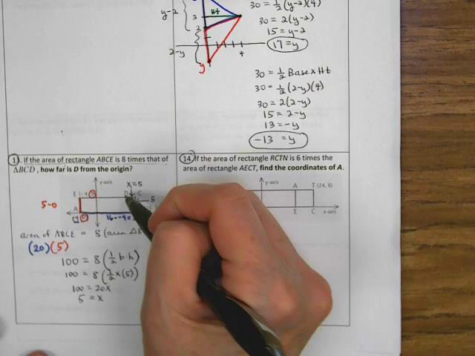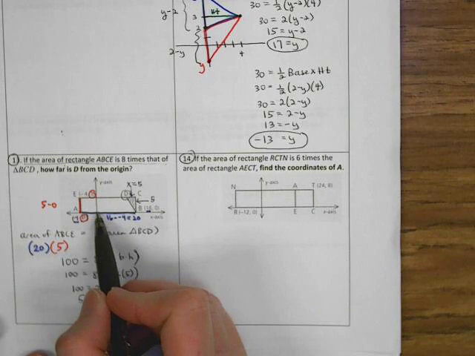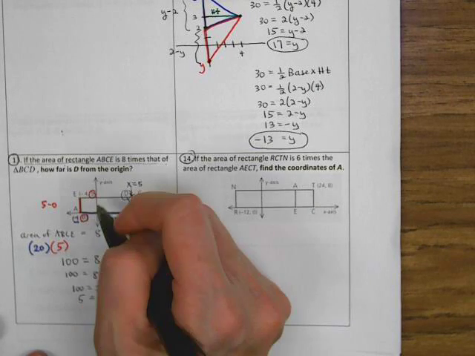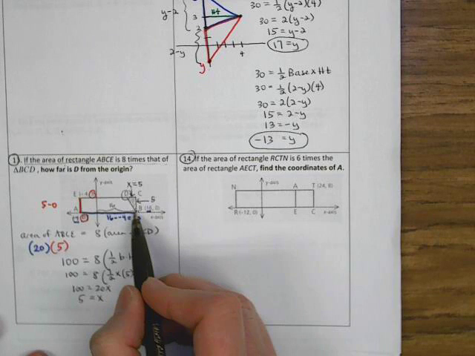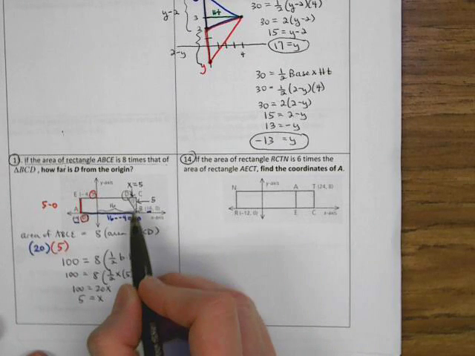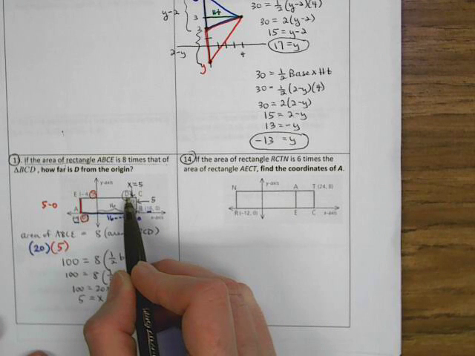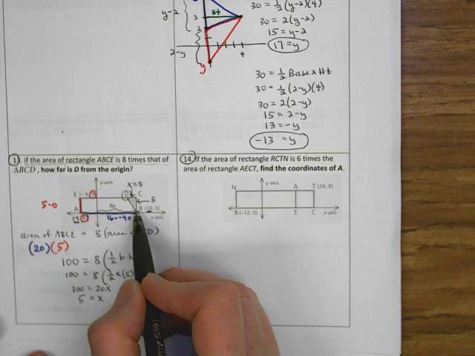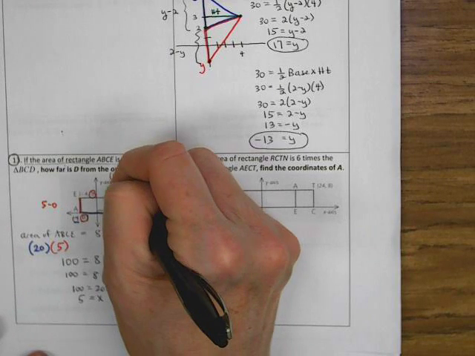So now I know x is 5. So what does that tell me about point D? Well, think from here to here, this distance right here was 16, because this point was at 16, 0. So if I'm as far out as 16 and I back up 5, right? 16 come back 5 puts me at 11.